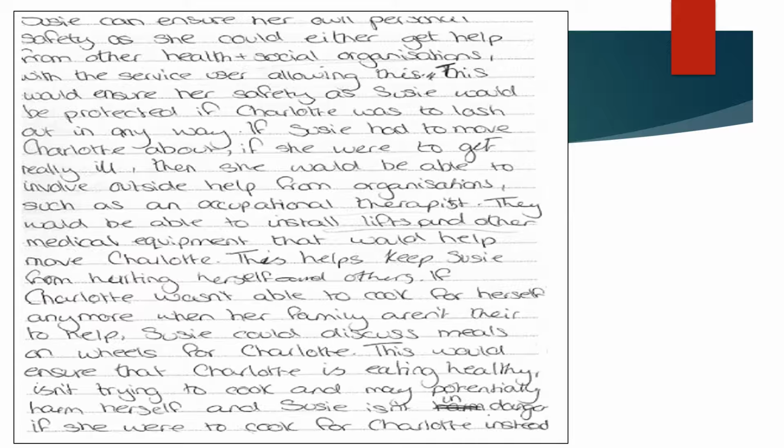If Susie was to move Charlotte about, if she were to get really ill, then she would be able to involve outside help from organisations such as occupational therapists. They would be able to install lifts and other medical equipment that would help move Charlotte. This helps keep Susie from hurting herself and others. Now for me, that's where you get some marks here: lifting equipment and how it would prevent Susie from injuring herself.